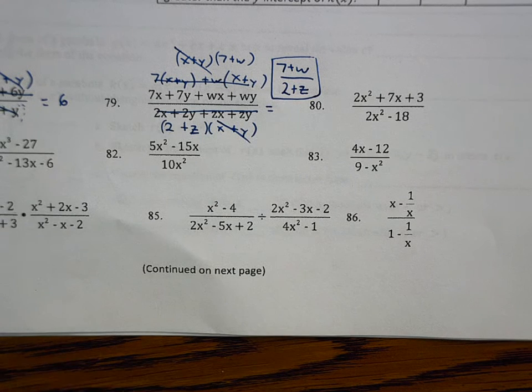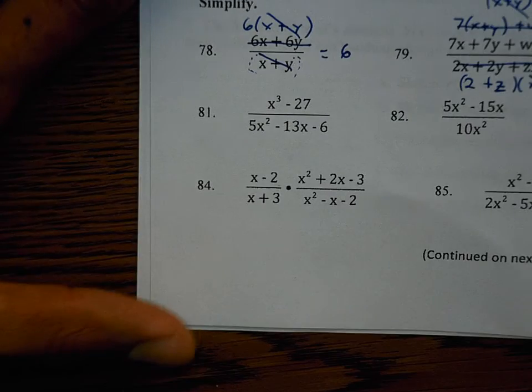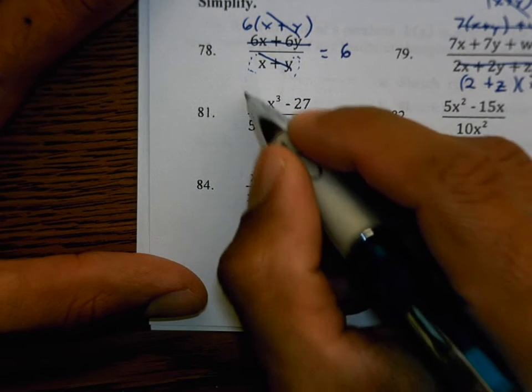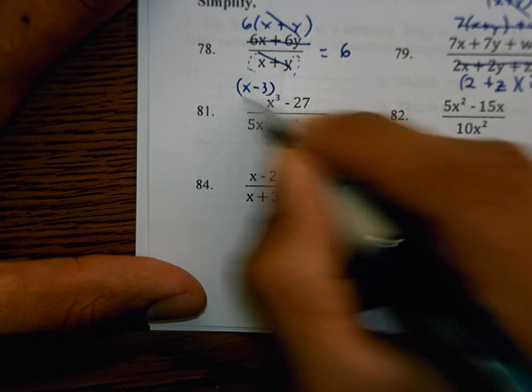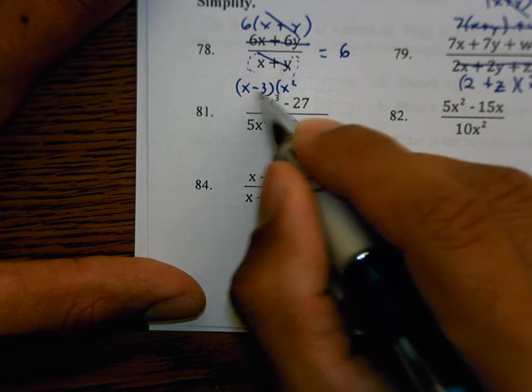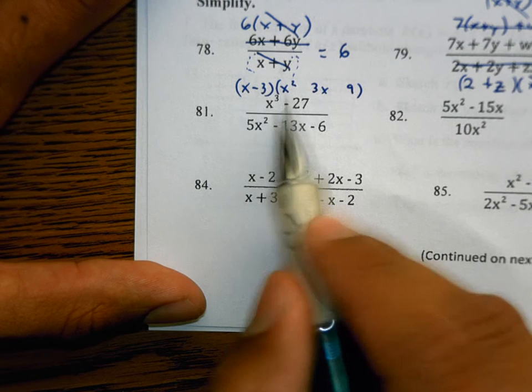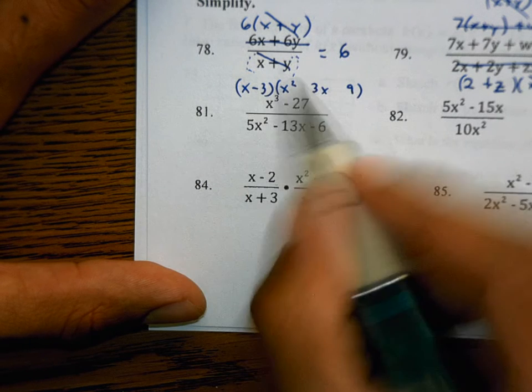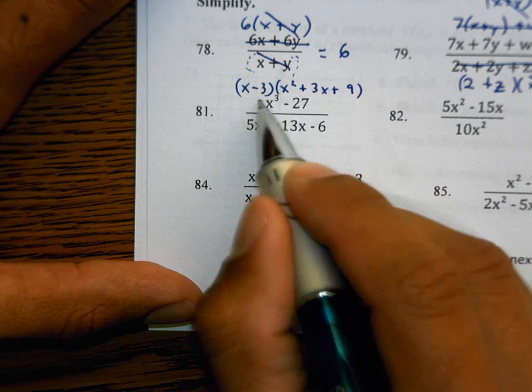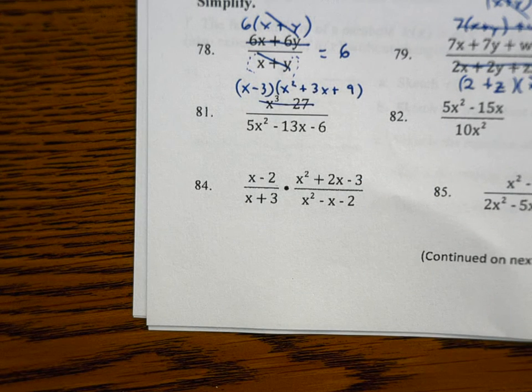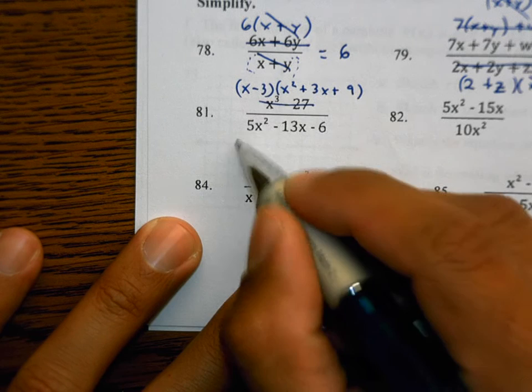We have difference of cubes. We have some guess and check factoring. We have some get rid of the complex fractions. So let's do one more, 81, before I jump to 86, and we'll go from there. Difference of cubes: cube root, square it, multiply them, cube it, or square it, because this times this will be that one, this times this will be that one. Same, opposite, always positive. It's called factoring using SOAP. We've done that before.